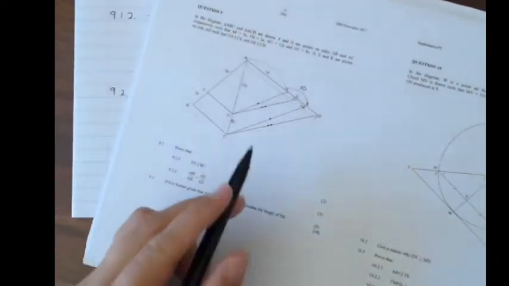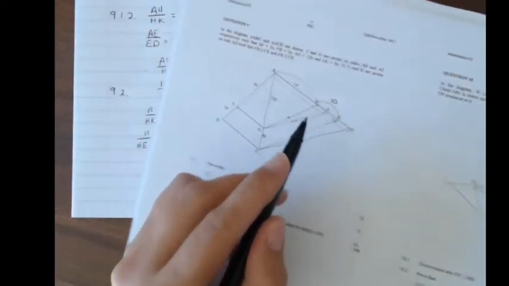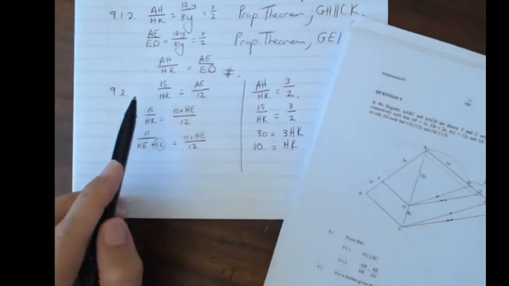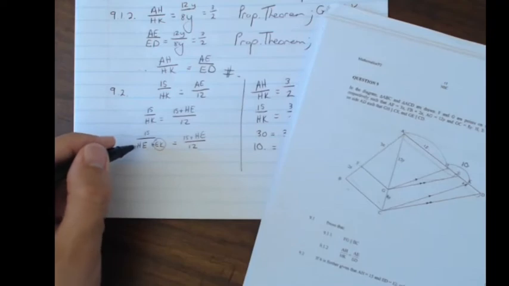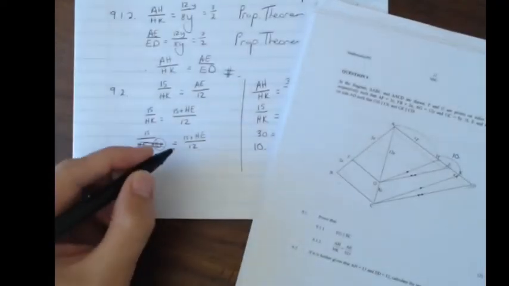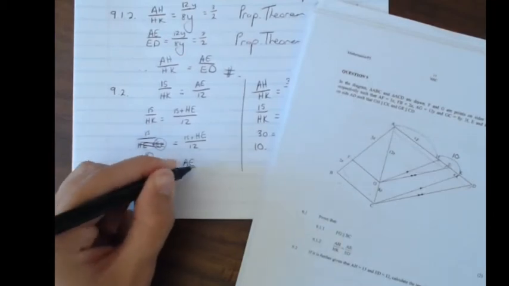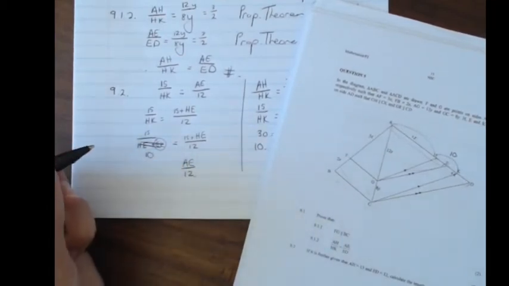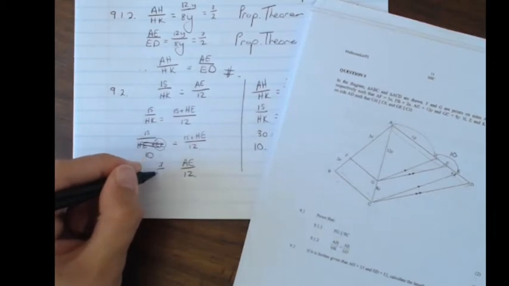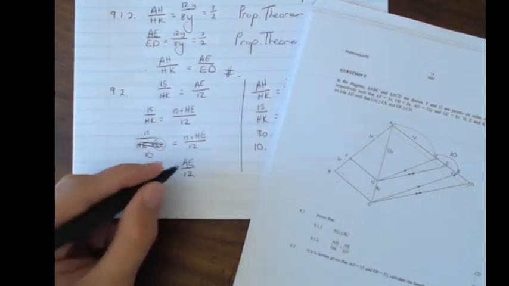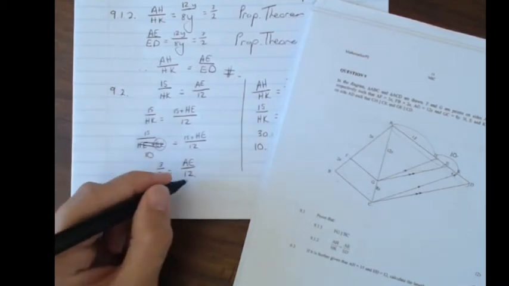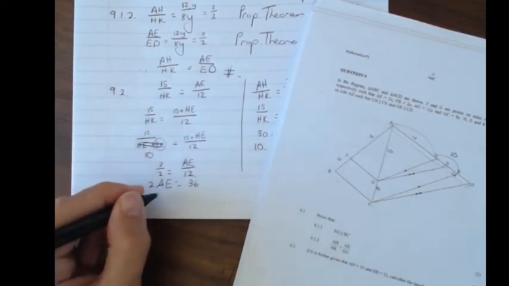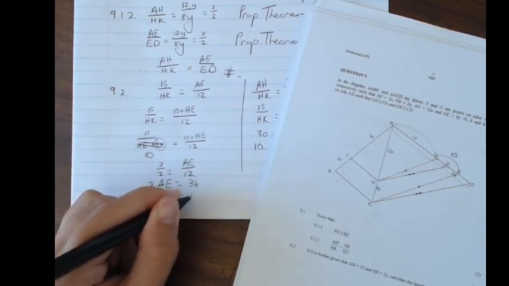I'm trying to get the length of EK. HK there is 10 units in total. So AE over 12 is equal to 3 over 2, which I know already. Then AE is equal to 3 times 12 over 2, which is 36 over 2, which means AE is 18.